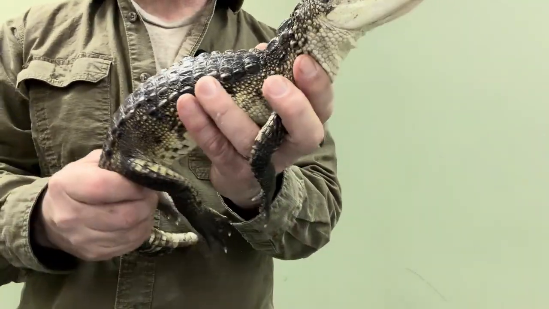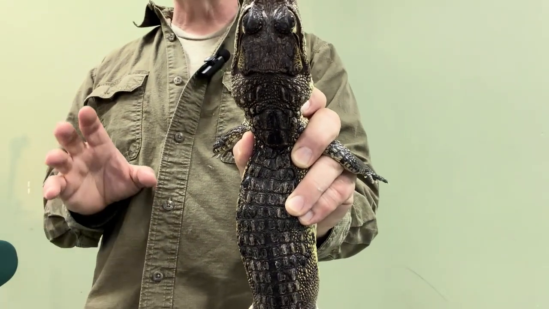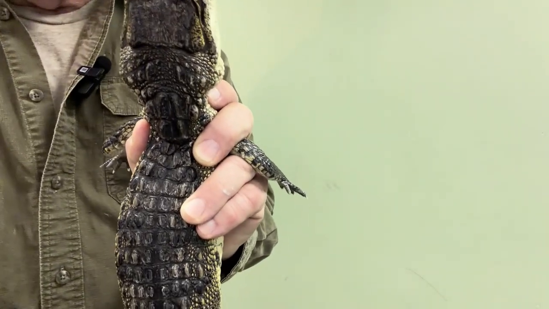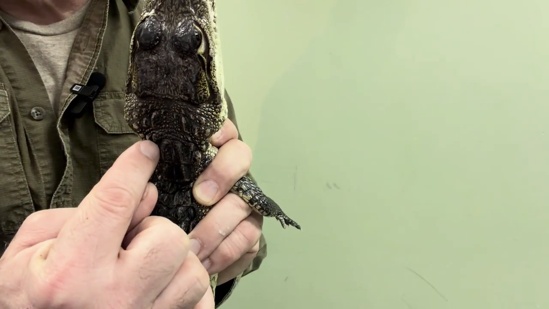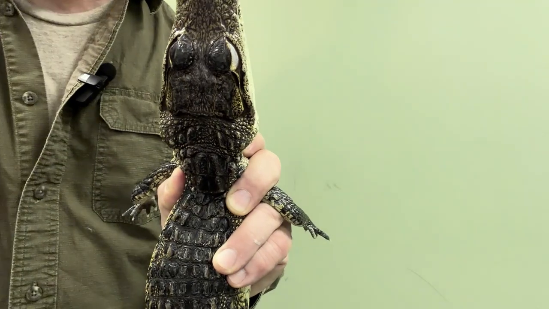Also, I want to point out some of the scales. If we look at the neck, now remember, we're talking about the genus Crocodylus right now, the true crocodile. And what we're normally going to see are just behind the base of the skull. Remember, that was the occipital region. So these are called post-occipitals.